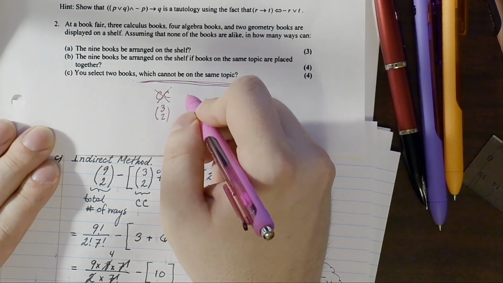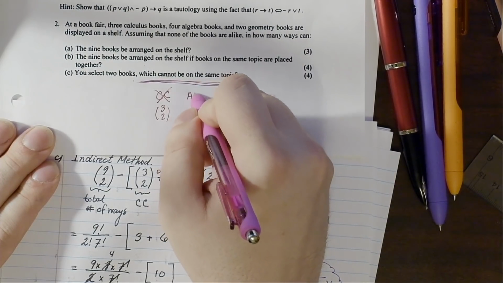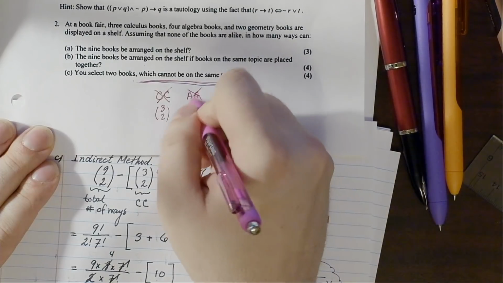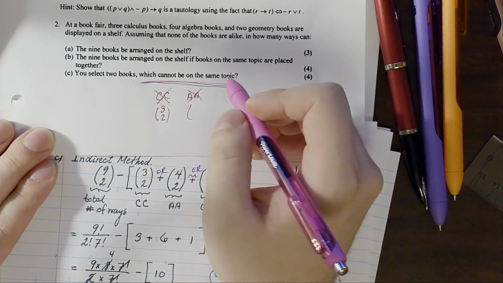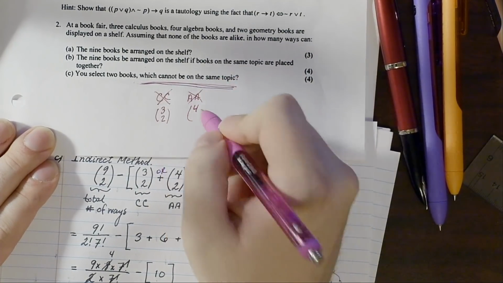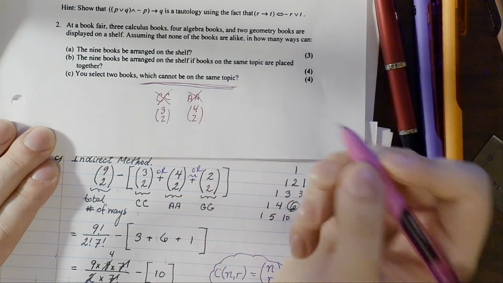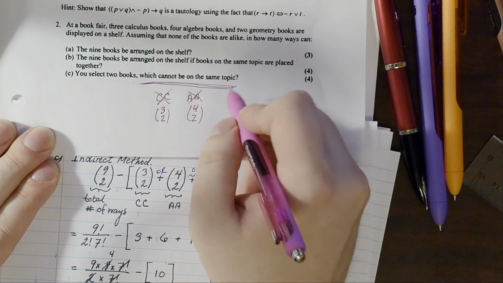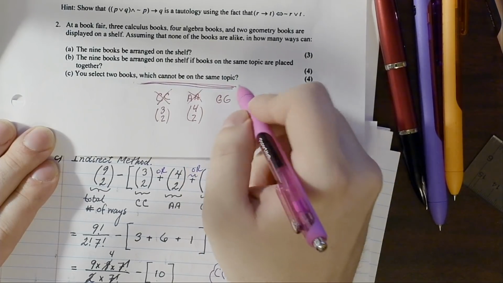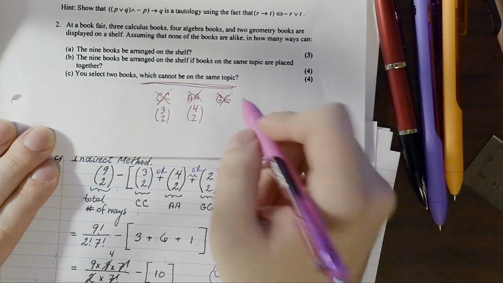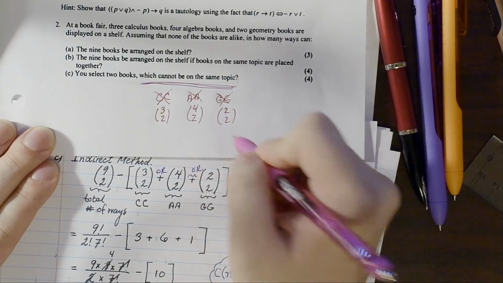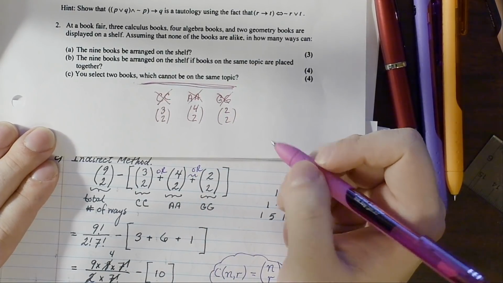We don't want to include also picking 2 algebra books. And the number of ways that we could do that was, there's 4 algebra books, and we're going to pick 2 of them. So that's the number of ways to do that. And we also don't want to pick 2 geometry books. And so there was choose 2 ways to do that.